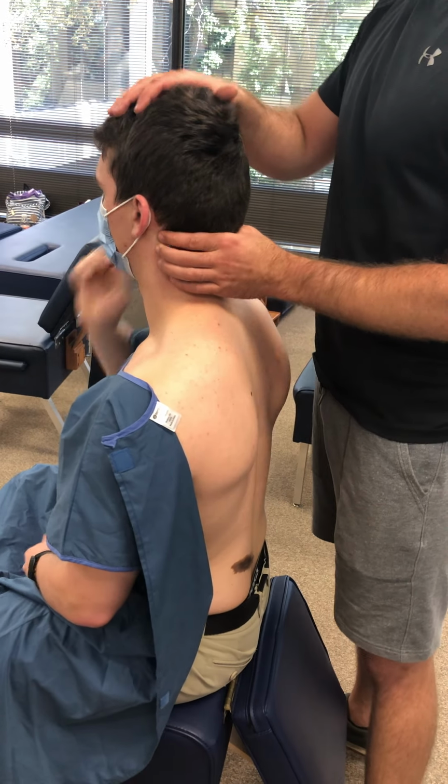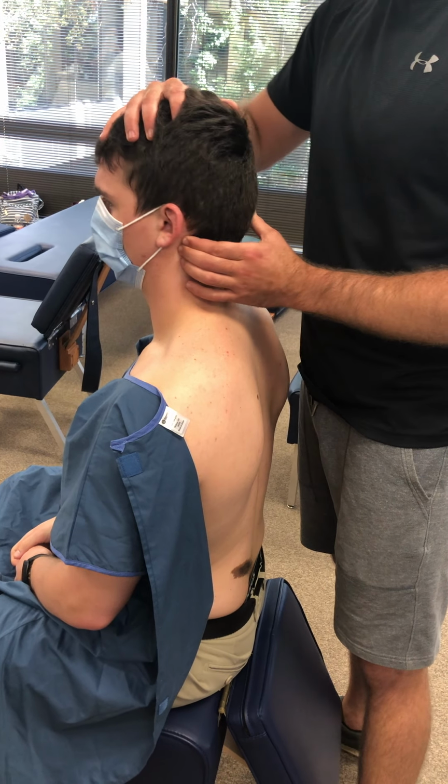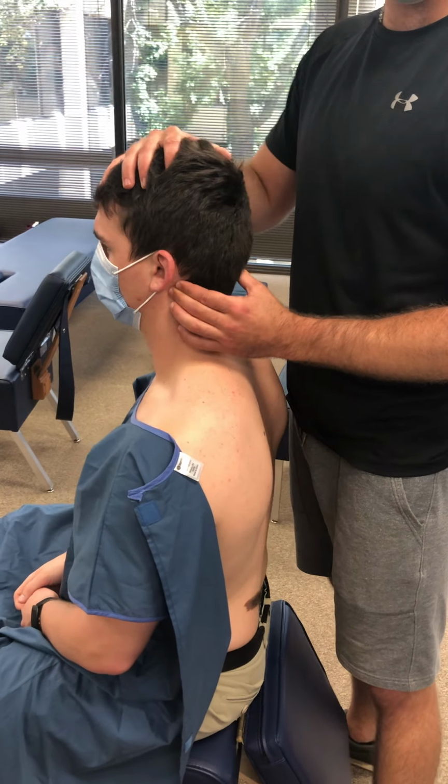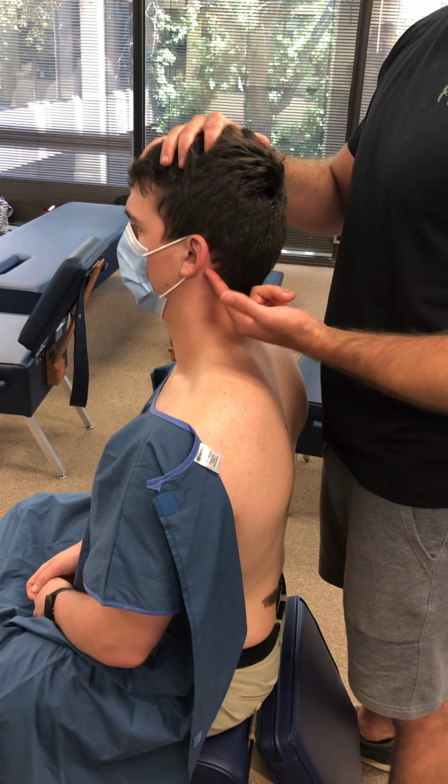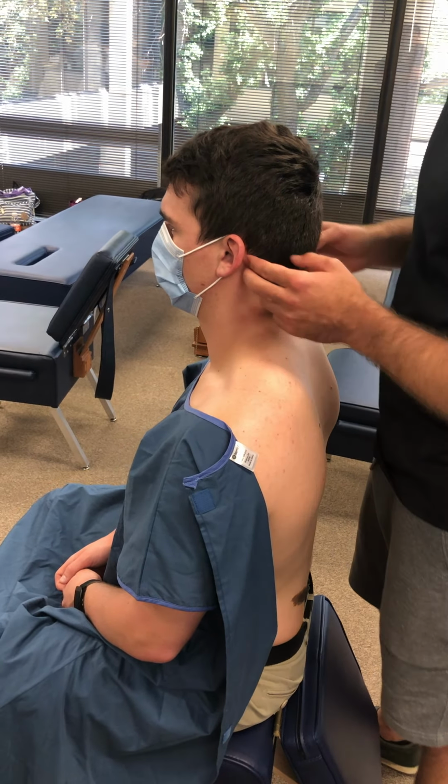Then I'm going to do rotation. If it glides underneath, then I'm okay. If it doesn't glide well, then the side that doesn't glide is posterior. So then it'd be the posterior side, the other side would be anterior.